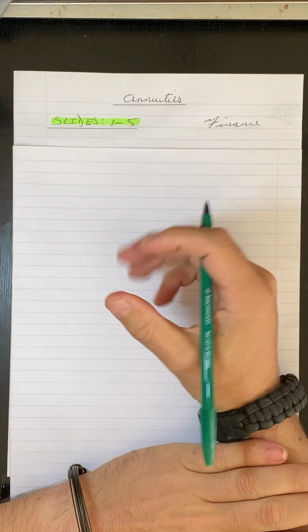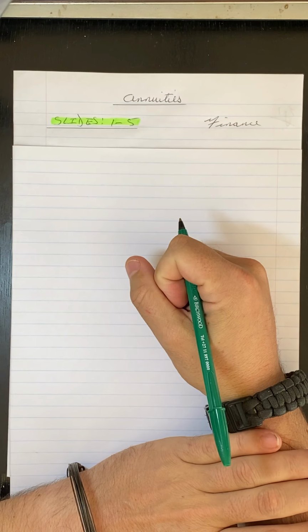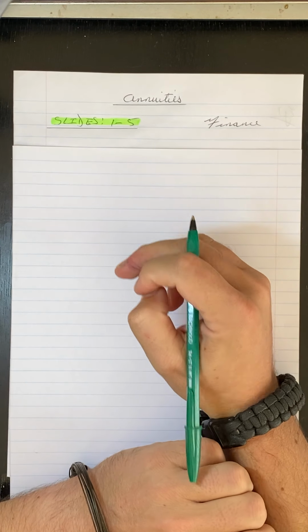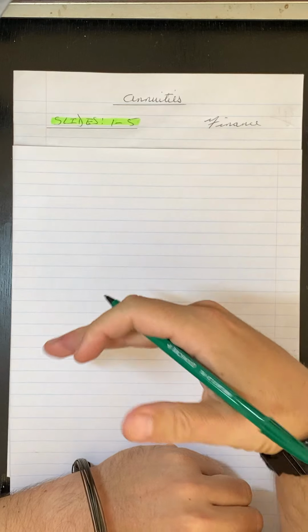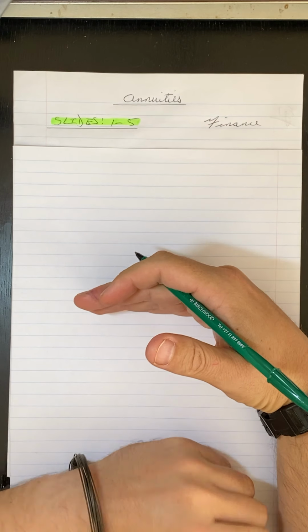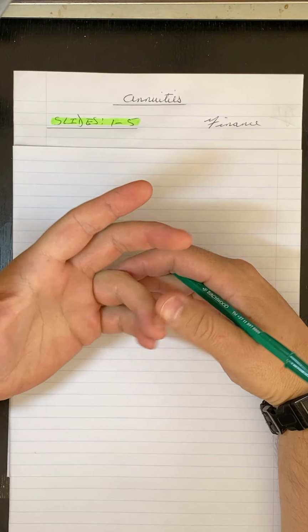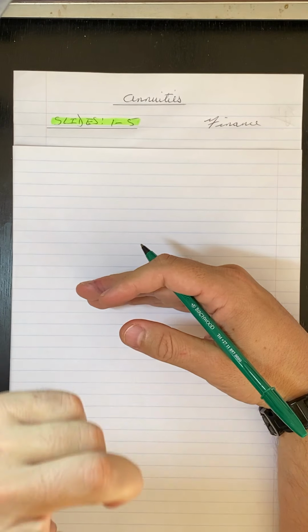Okay, so first of all, what is an annuity? An annuity is a number of equal payments made at regular time intervals. So basically you're paying off a loan or you want to save or whatever. And that's what we're going to look at.